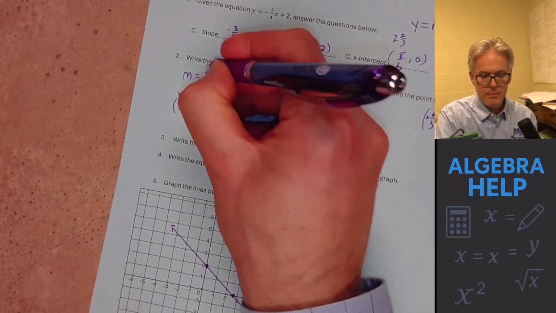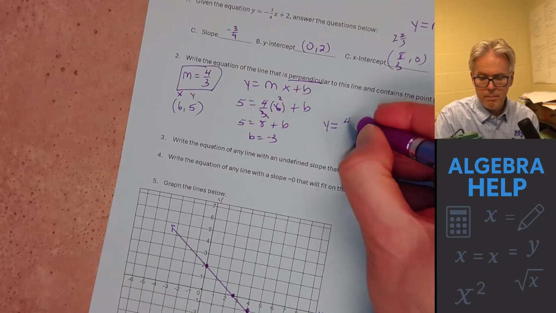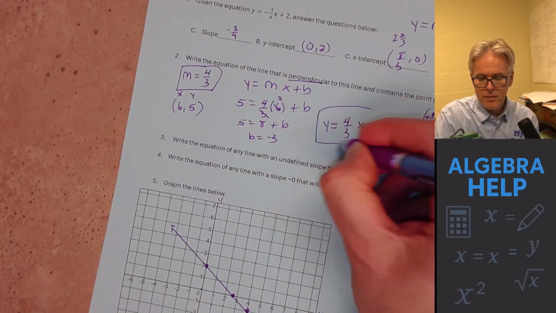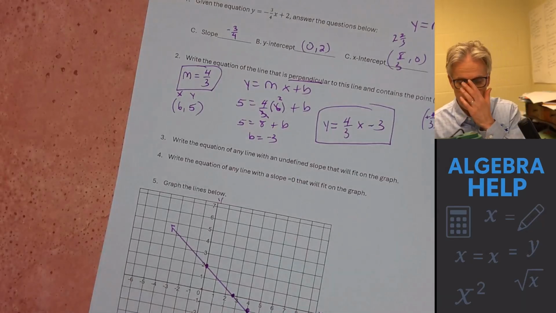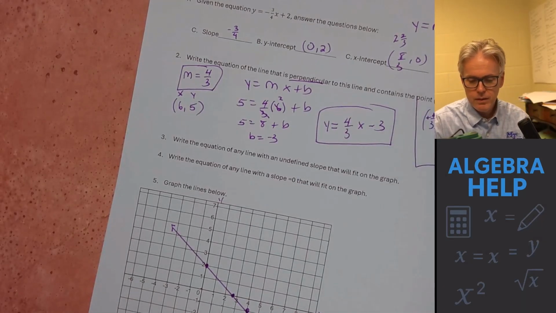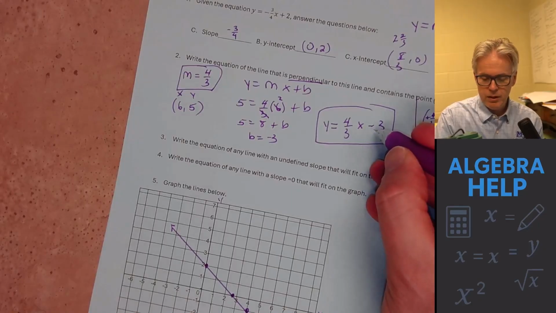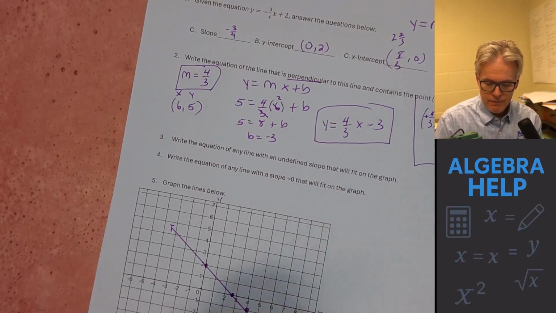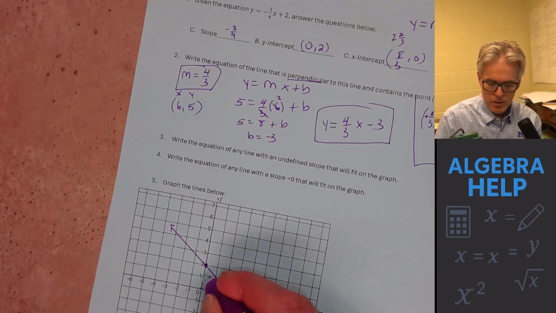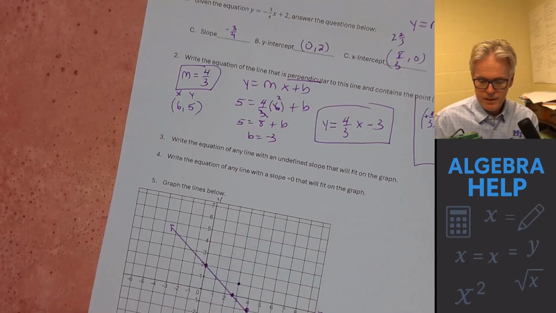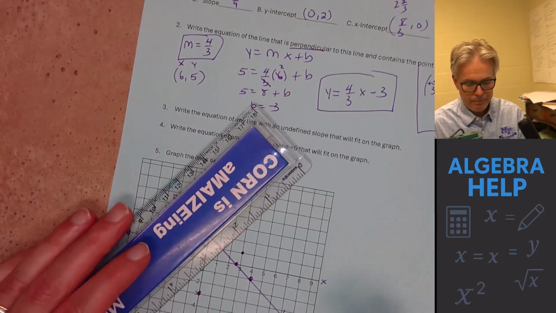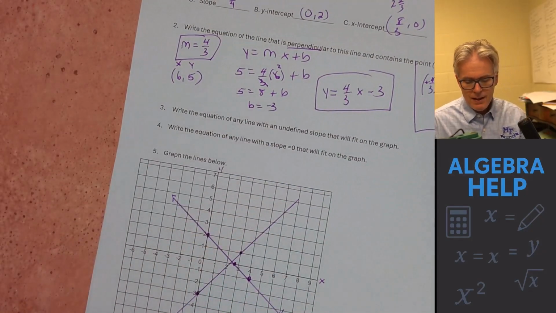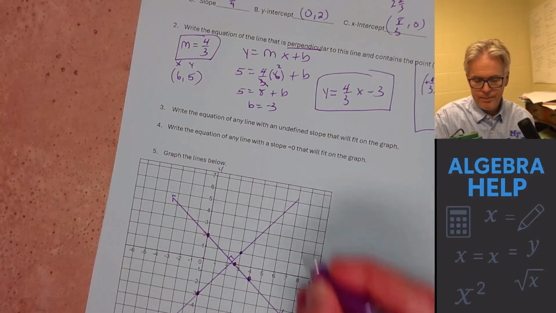So here's my line. Y equals, here's my slope, positive 4/3 x plus negative 3, so we'll just say minus 3. You could say plus negative 3, it's the same thing. Let's go and graph that. So we're going to graph the y-intercept at negative 3, so come down to negative 3. 4/3, we're going to go up 4 over 3. 1, 2, 3. And draw your line. And that looks perpendicular. It looks like it's a right angle.